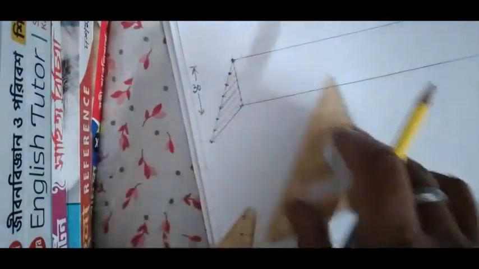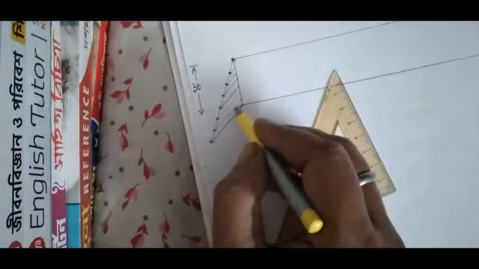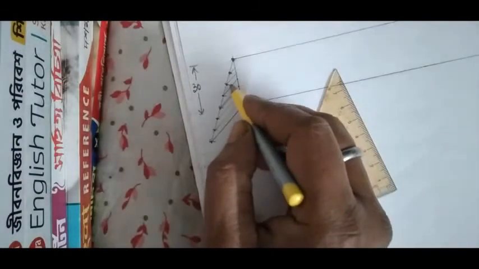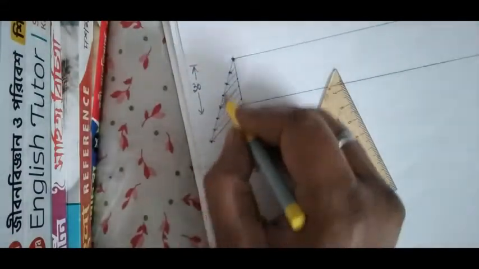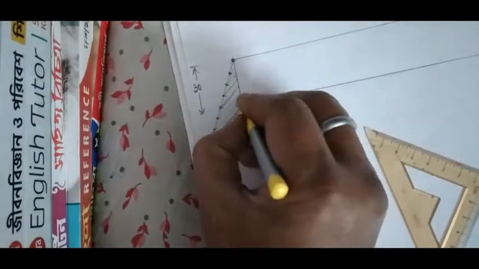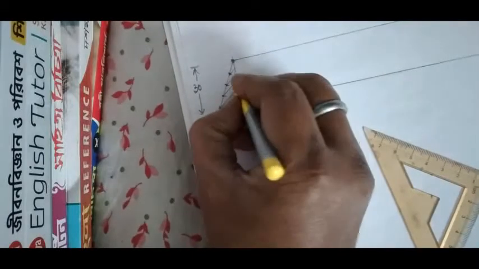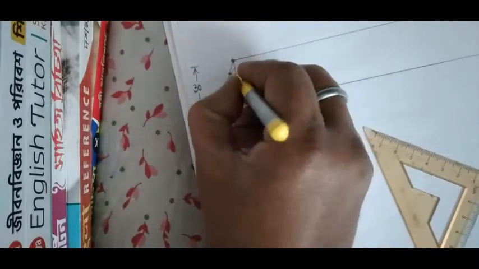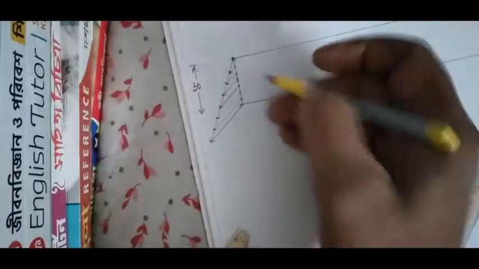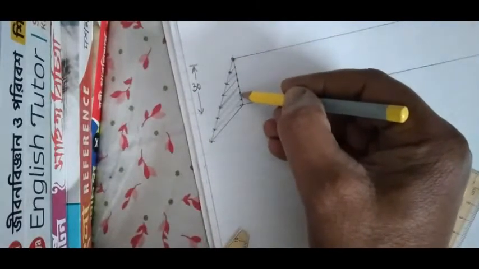Understand? Now we draw 1 2 3 4. First we join these two lines and we draw another 1 2 3 4 5 6 parallel lines through these equidistant points. Then you can see these parallel lines touch this line also. So number 1 2 3 4 5 6, then you can see 1 2 3 4 5 6 7.